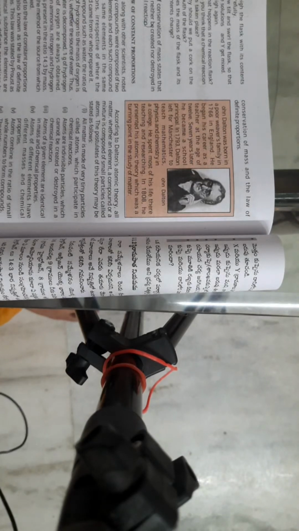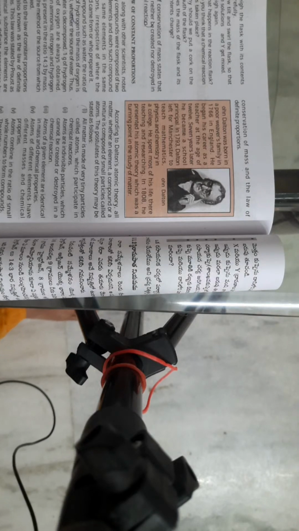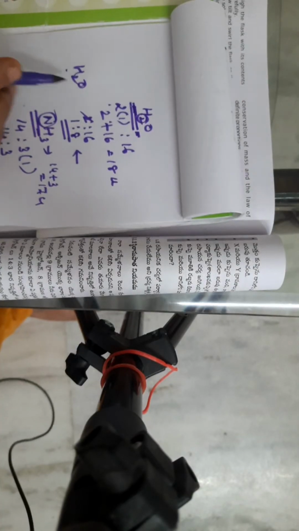Now here, atoms combine in the ratio of small whole numbers to form compounds. Atoms always combine in small whole numbers. Once again, if we talk about the ratio, here the ratio of hydrogen and oxygen is 2:1. So it's a whole number. In the same way, for ammonia, it's 1:3. In the case of carbon dioxide, it's 1:2. Always they combine in whole numbers. They never combine in fractions.